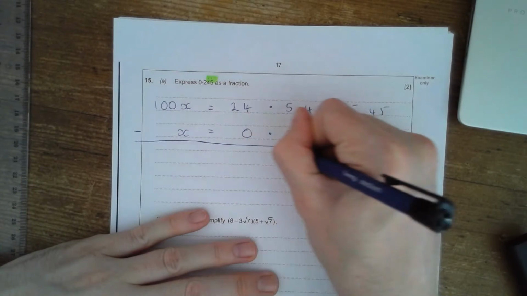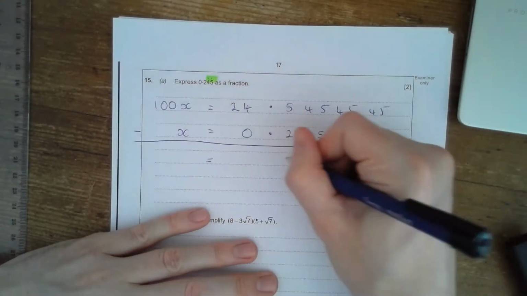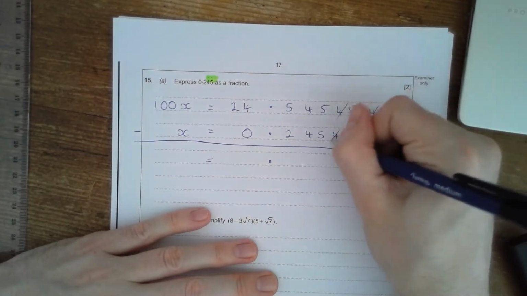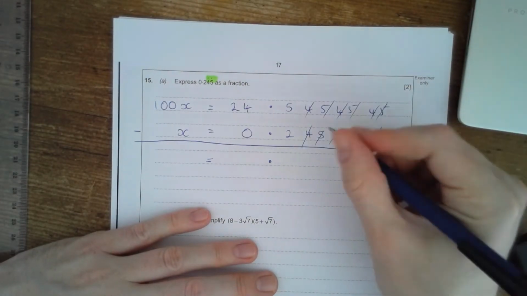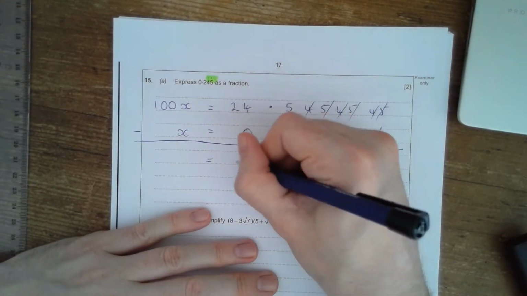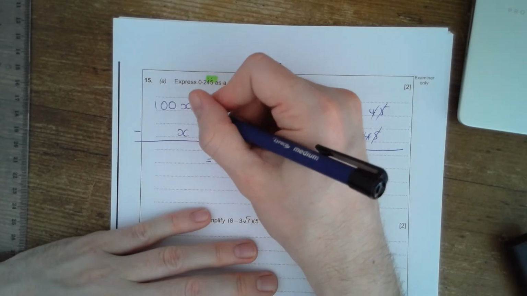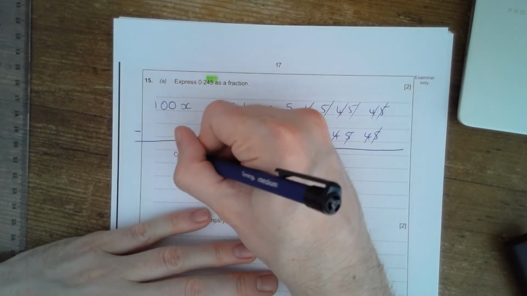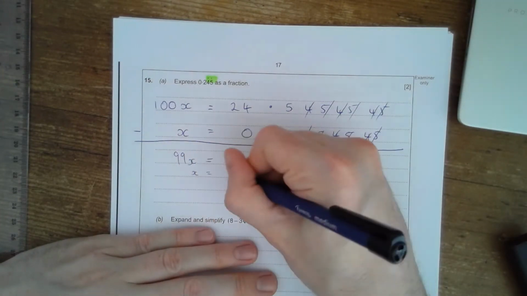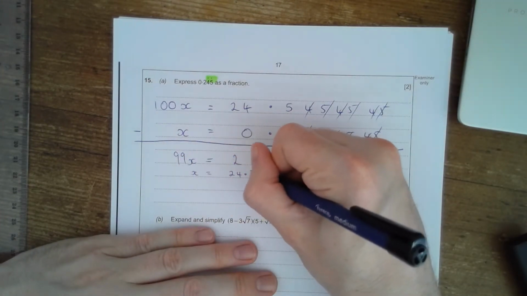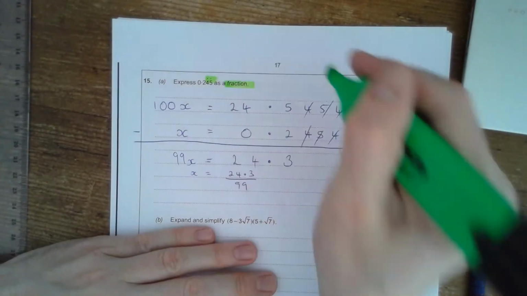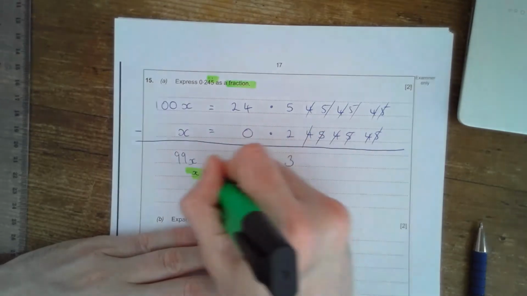So now, when I subtract those two, again line up at the equals, line up at the decimal, 5s cancel, 4s cancel, cancel, cancel, cancel, cancel, cancel, stop. 5 take away 2 is 3. 4 take away nothing is 4. 2 take away nothing is 2. Careful with this. 100x take away x is not 100x, it's 99x. Now I need to divide both sides by 99, so 24.3 divided by 99. Now the problem is I have not written that as a fraction. That's not a fraction as it stands.